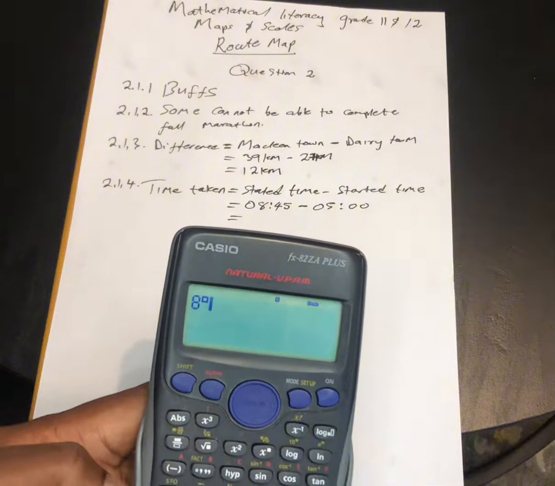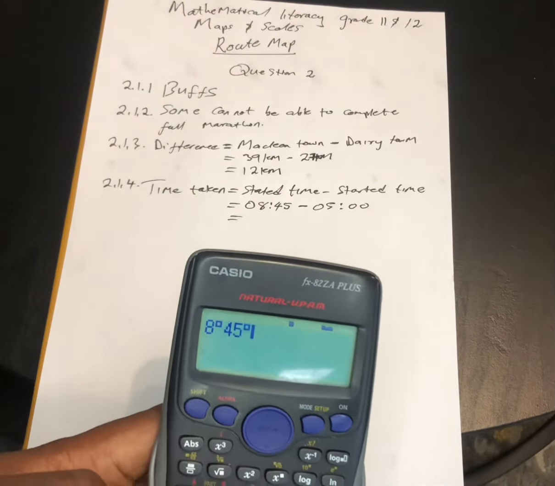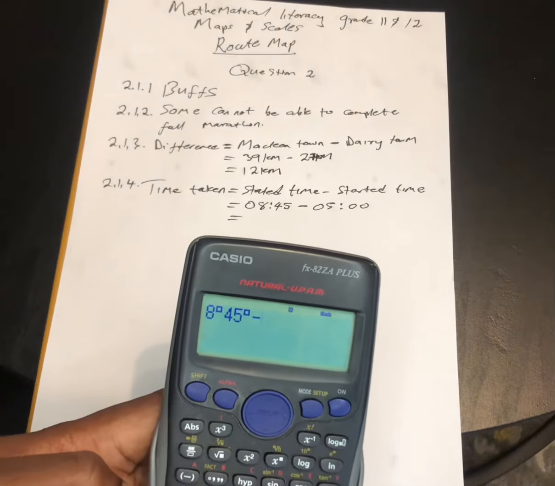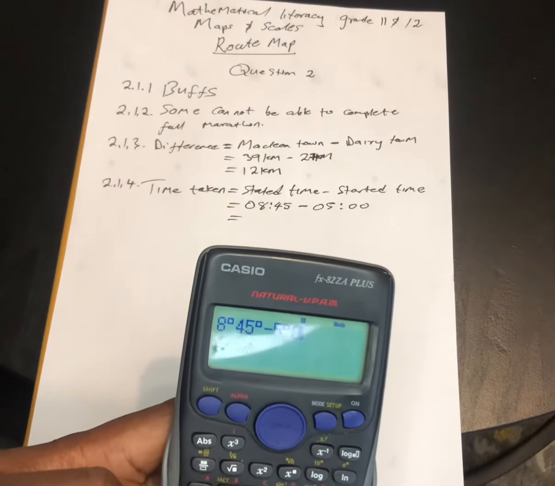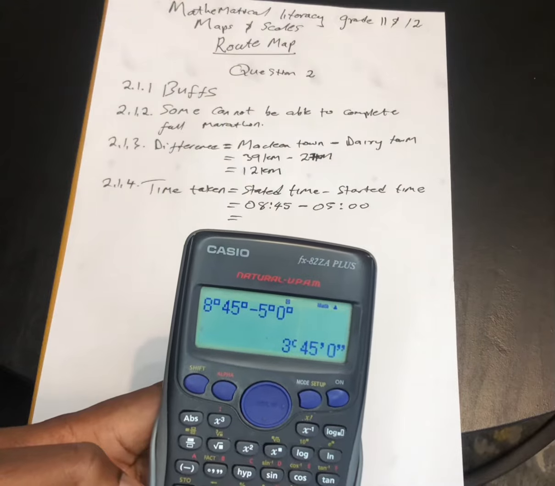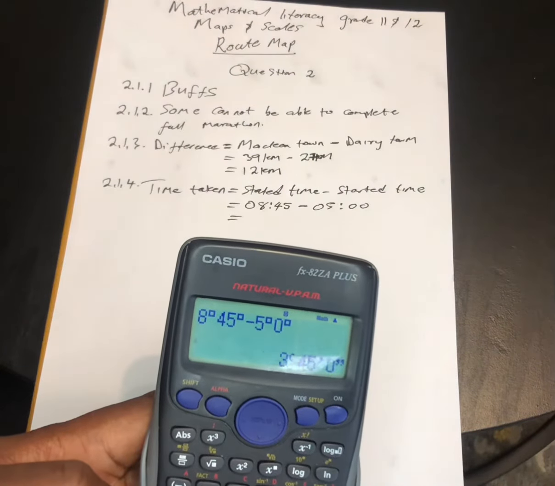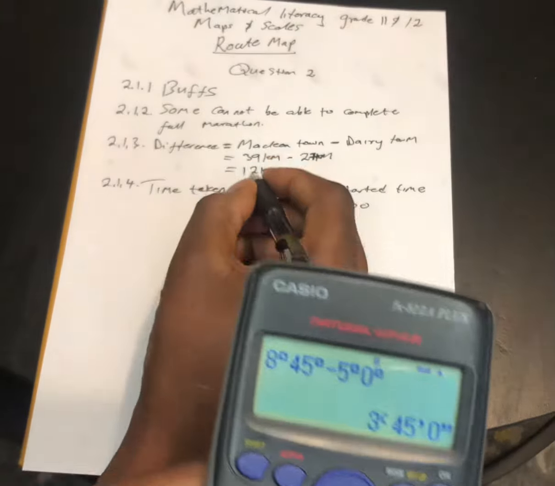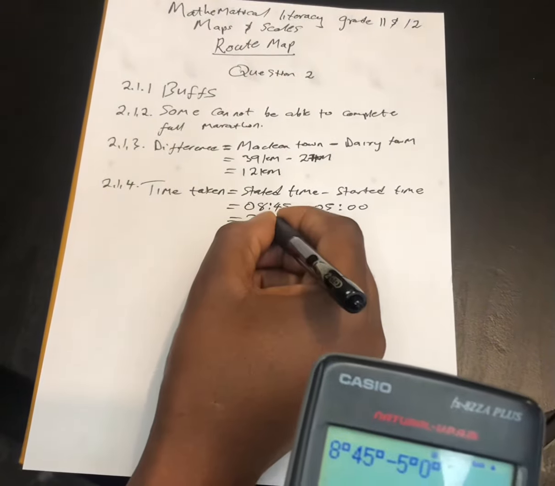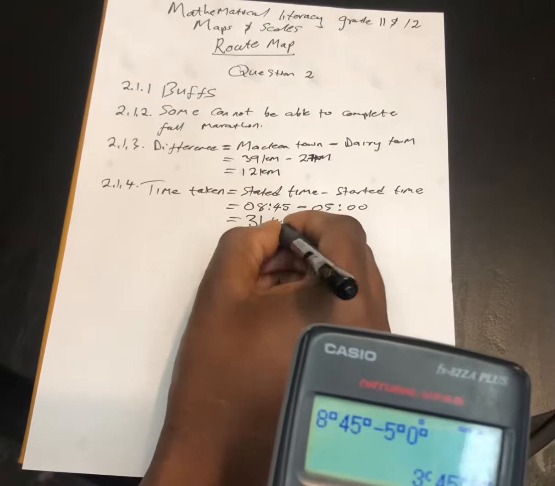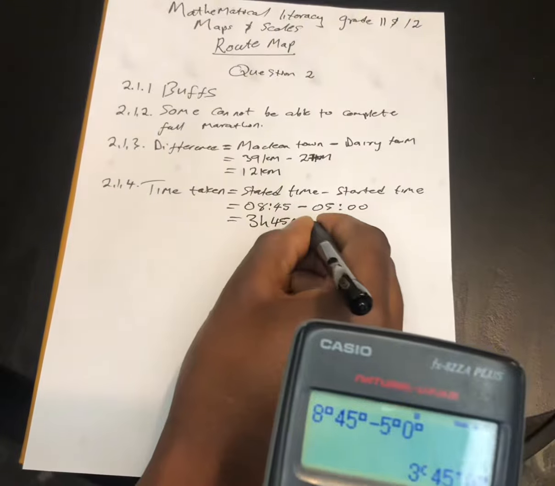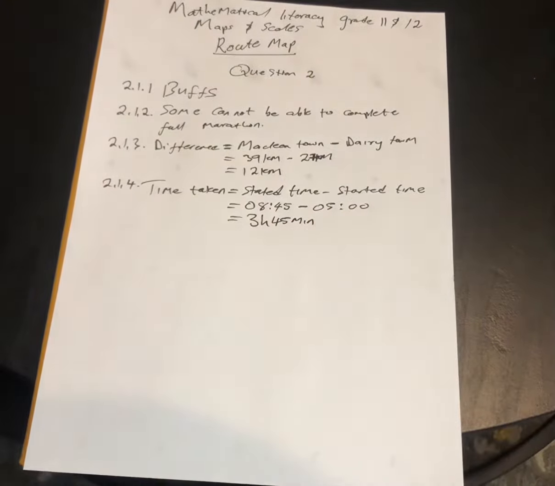It will give us 8 hours, 45 minutes minus 5 hours and 0 minutes. And we find that it's 3 hours, 45 minutes and 0 seconds. So we are going to write this down: 3 hours, 45 minutes. And then they want our answer to be in hours, not in minutes.